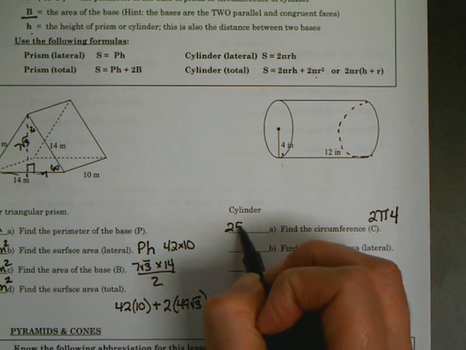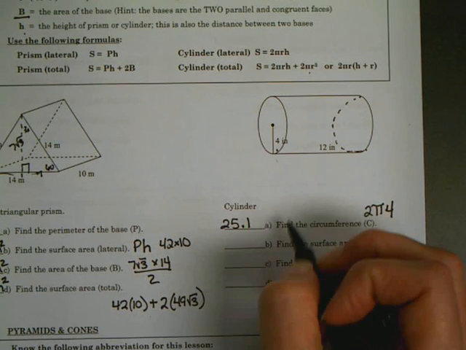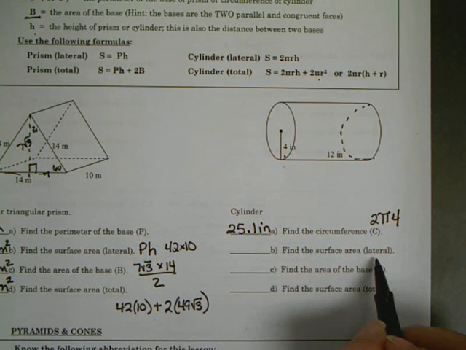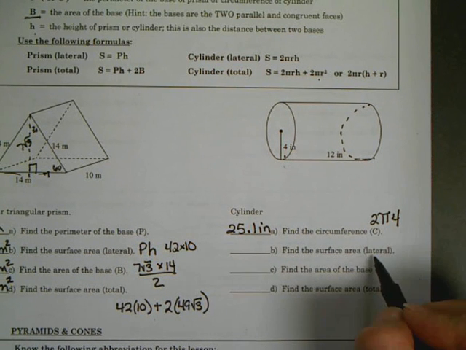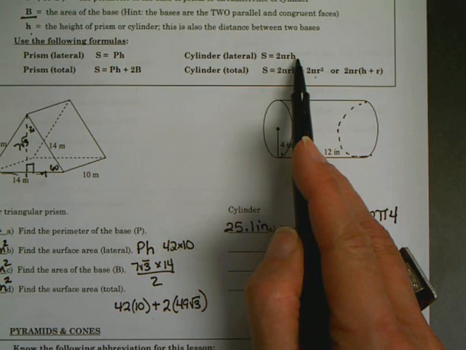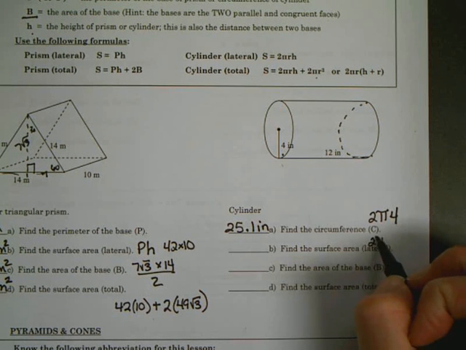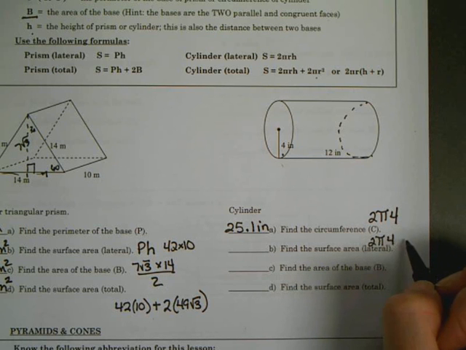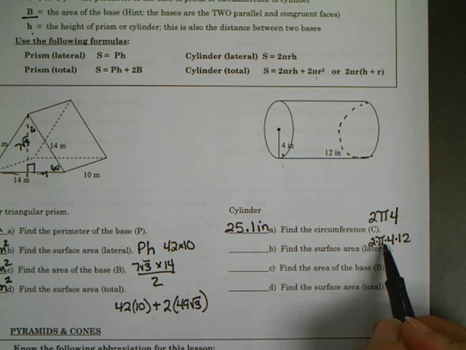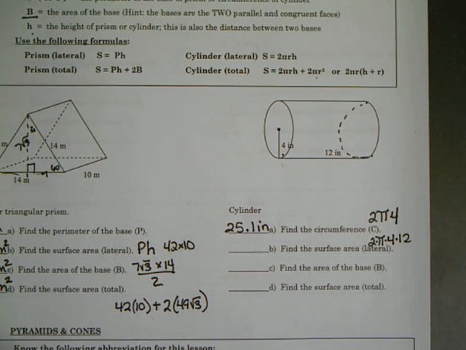All right, find the surface area lateral. Lateral surface area, our formula is 2 pi r h. We're going to have 2 pi 4 12, multiplying all of those together. So 4 times 12 is 48, times 2 is 96, so that would be 96 pi, which is 301.6 inches squared.